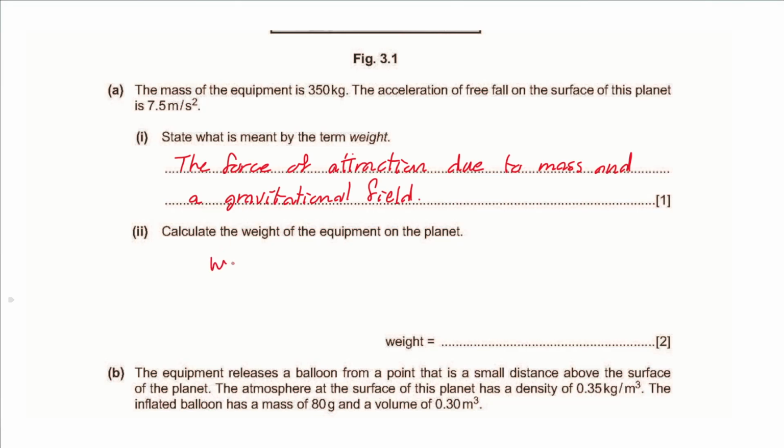The weight is equal to the mass multiplied by the gravity field strength. So we have the mass given in the question as 350 kilograms, and the value for g here is not 9.8, it is 7.5. This gives an answer of 2625. We can approximate that to 2600 newtons.